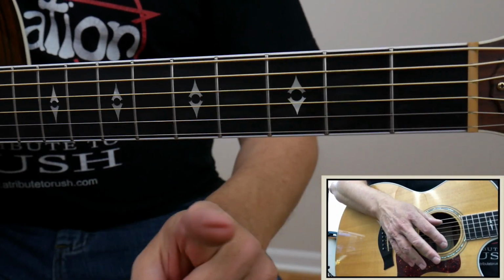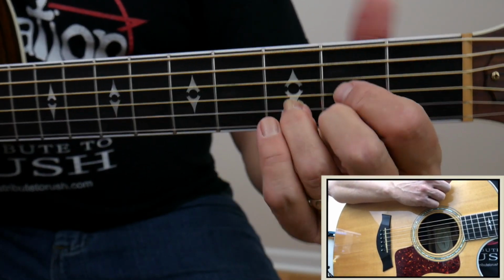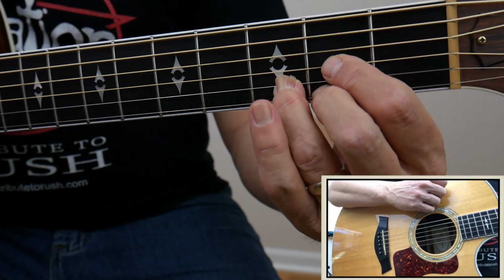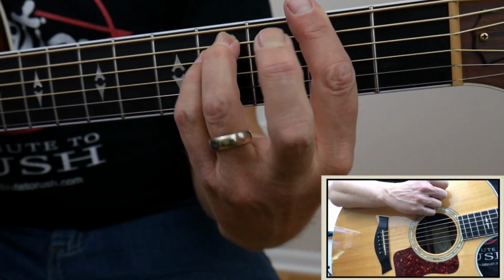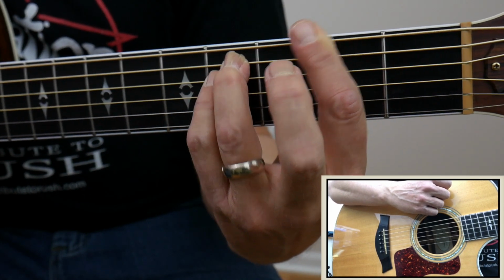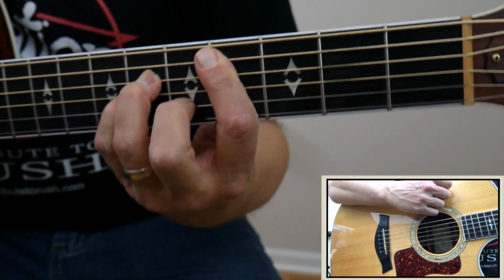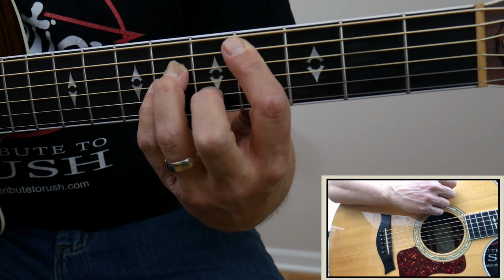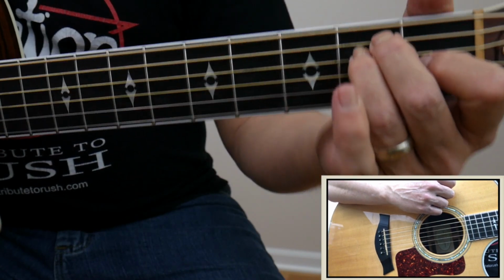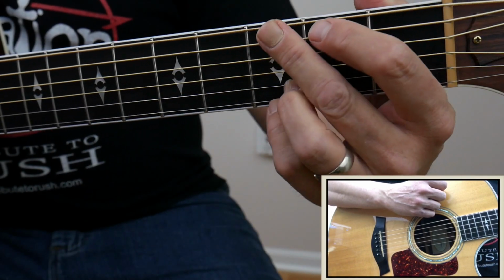Let me go through the chords first. Looking at the left hand, we're going to go through a D major. We're going to do an F sharp minor, which is a bar chord, a C sharp minor, which is also a bar chord, an A major, which is a bar chord. We're going to play an E major, and then we're going to play a G.